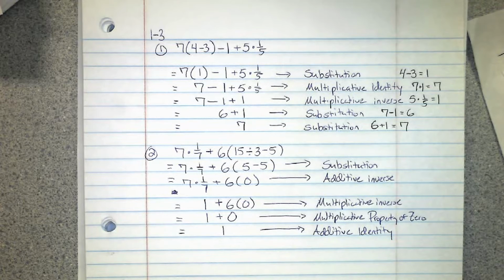Now, for number 2, first thing we're going to do is use substitution. 15 divided by 3 is 5. Next thing we're going to do is additive inverse. 5 minus 5 equals 0. Next we have multiplicative inverse. Again, 7 and 1/7, these are reciprocals. Reciprocals equal 1 when you multiply them.